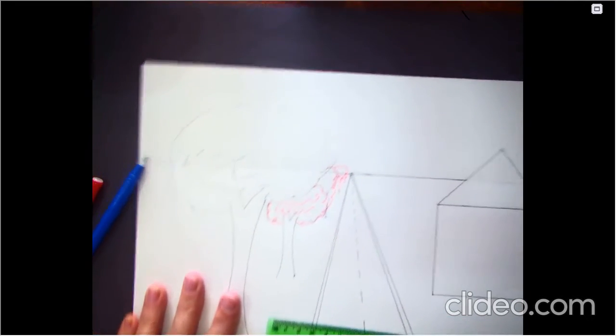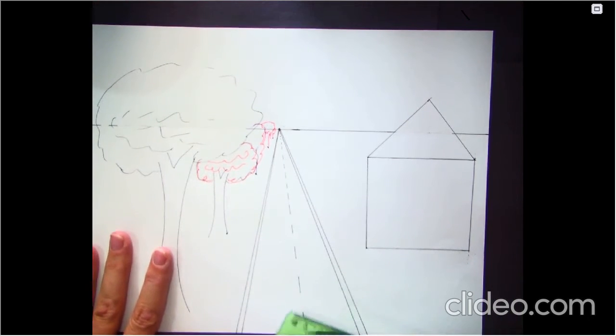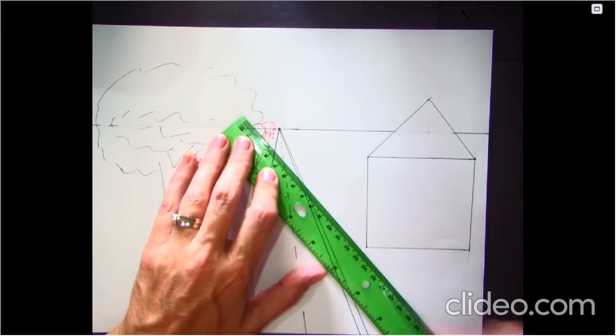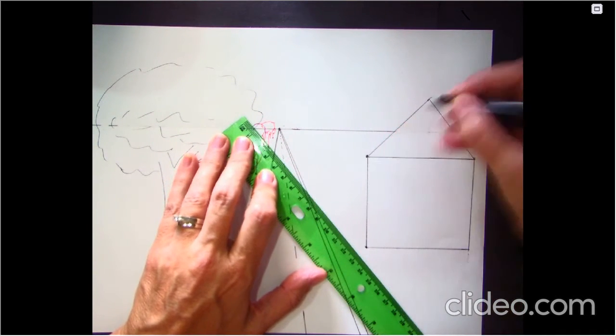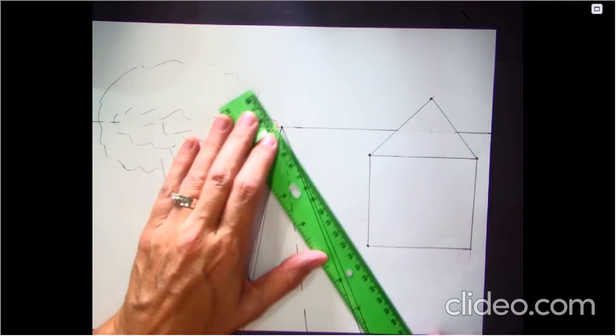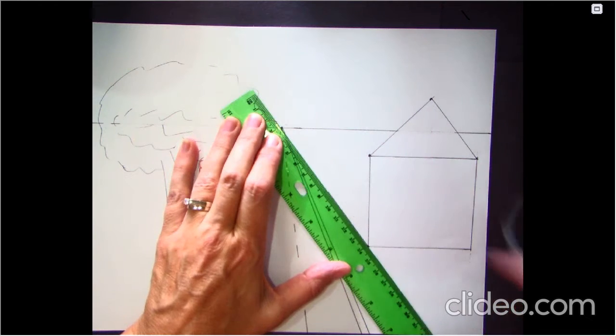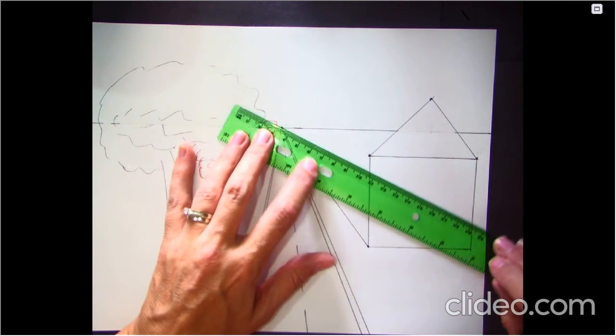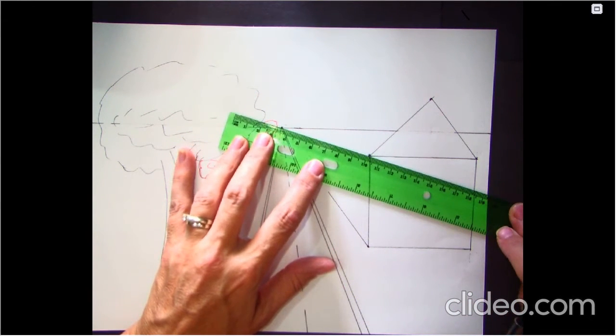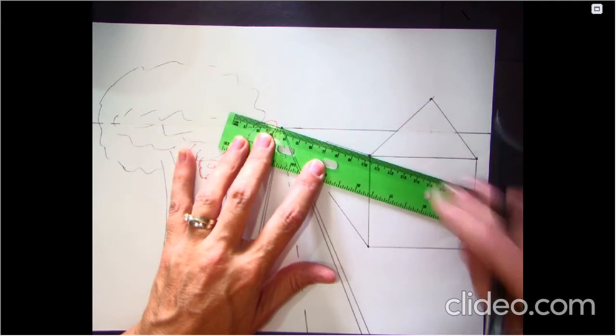Now here's the tricky part. But watch. It's easy when you know the rules. This, and this need to have lines going back to that same original dot. So I'm going to draw some lines. Careful to line them up.